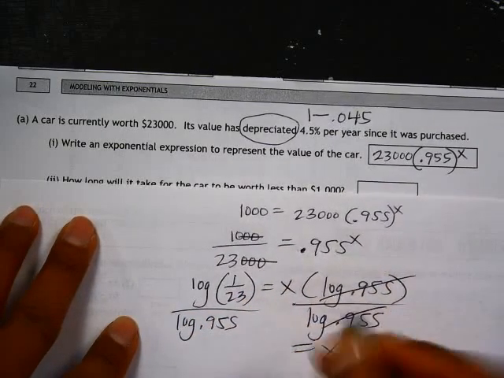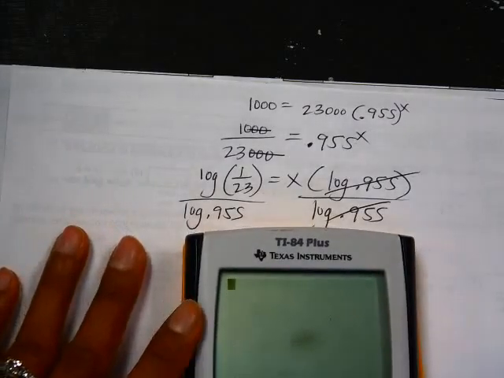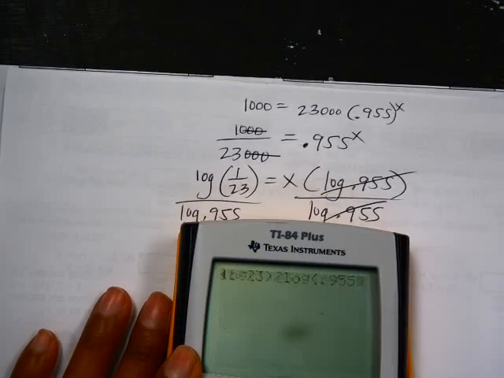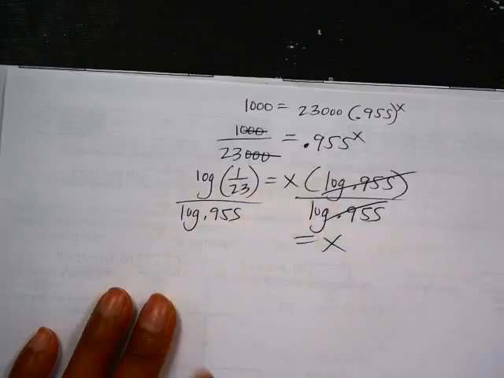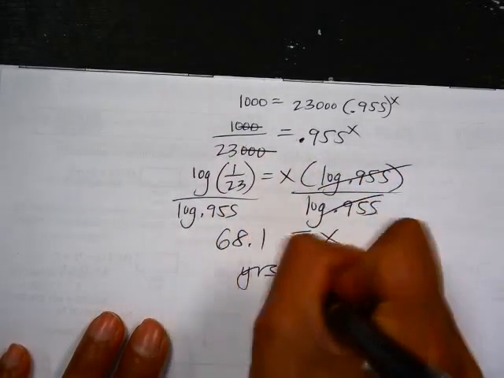So x equals, using our calculator, we can evaluate log of 1 over 23 divided by log 0.955. So 68.1, or approximately 68.1 years.